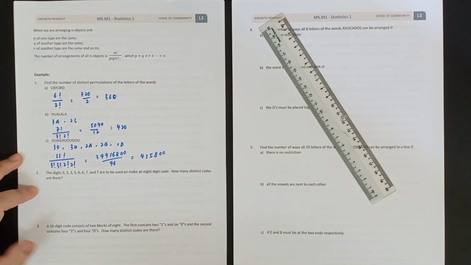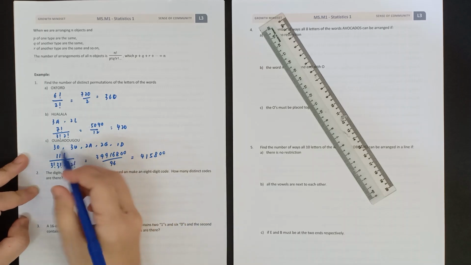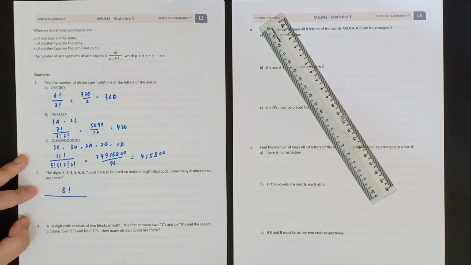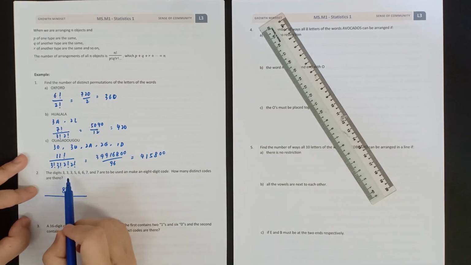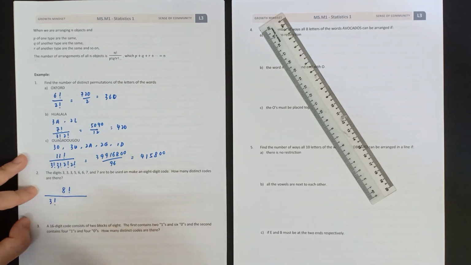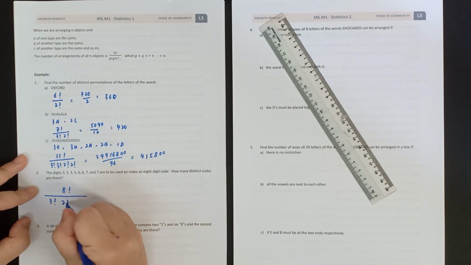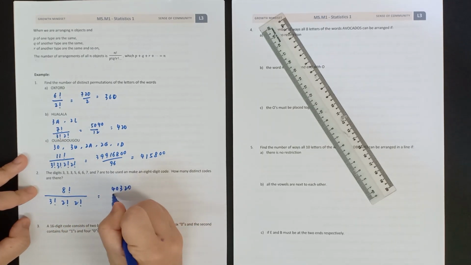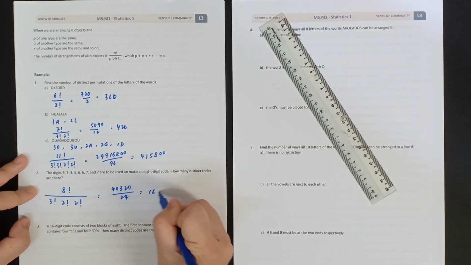Number 2 and number 3 also. The digits 3, 3, 3, 5, 6, 6, 7 are used to make an 8-digit code. How many distinct codes do you have? It's the same thing. You are going to arrange all of them together, so you have 8 factorial. Then which numbers are repeated, so that we eliminate the meaningless interchange? 3 factorial for the 3s, then 1 for the 5, 2 for the 6s, and 1 for the 7. So it equals 40320 divided by 24, which is 1680.